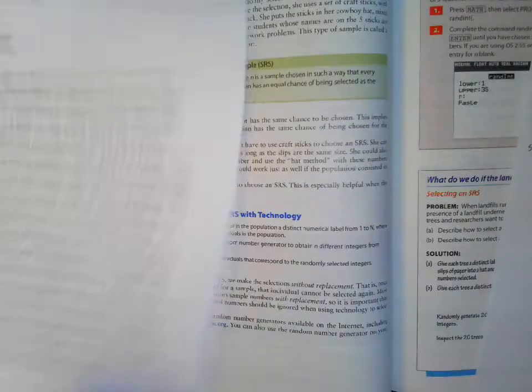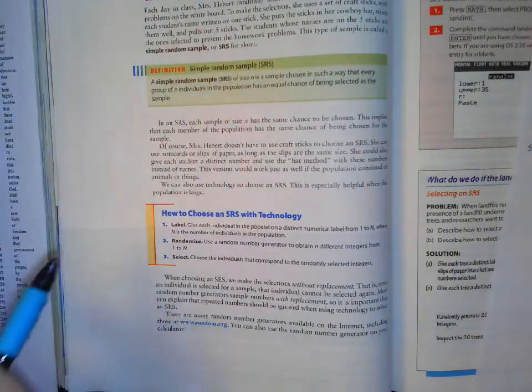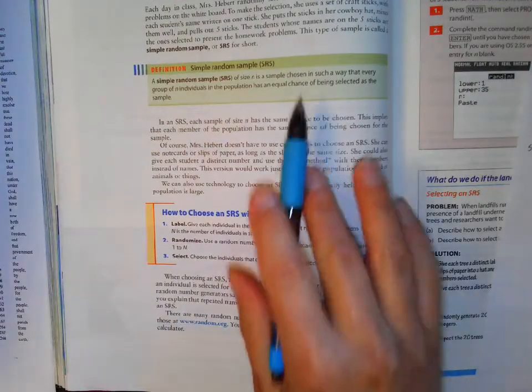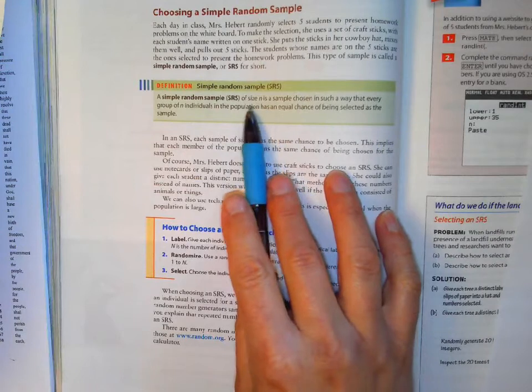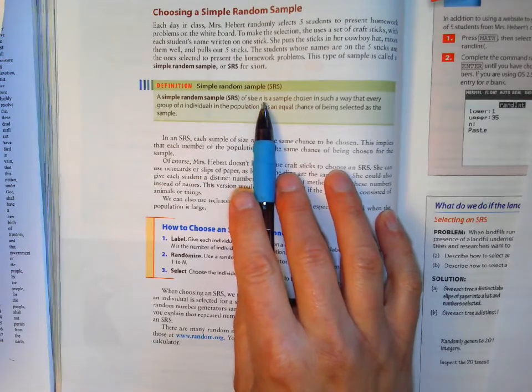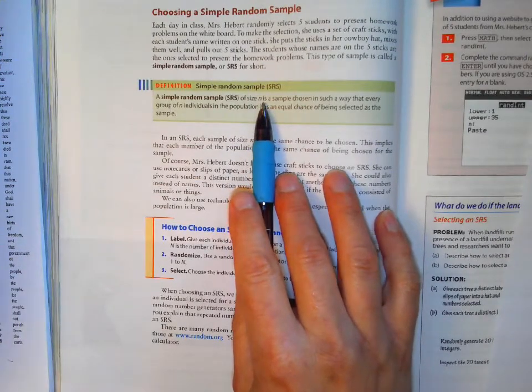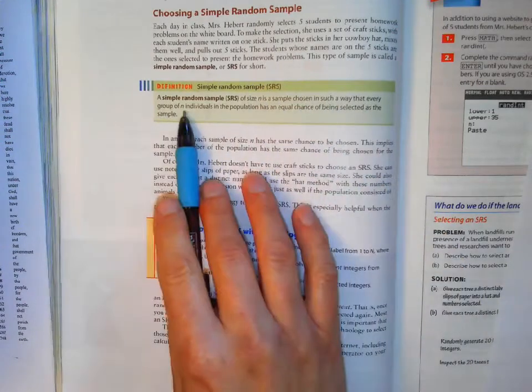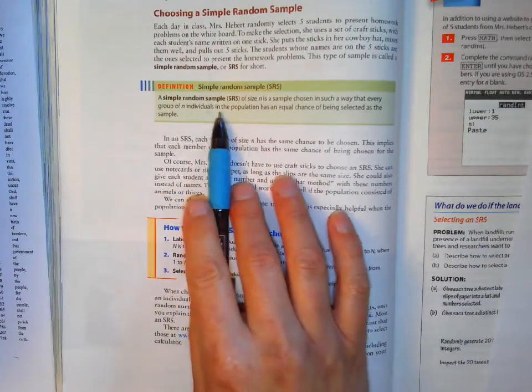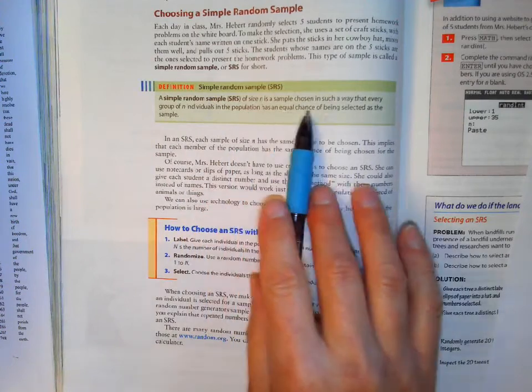Okay, then we did a simple random sample. The definition of a simple random sample: we're going to take a size n sample, so we chose 5 words, in such a way that every group of the individuals in the population has an equal chance of being selected.